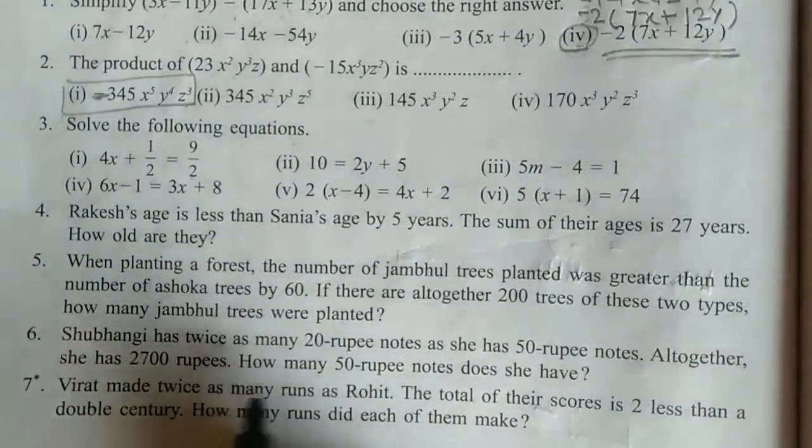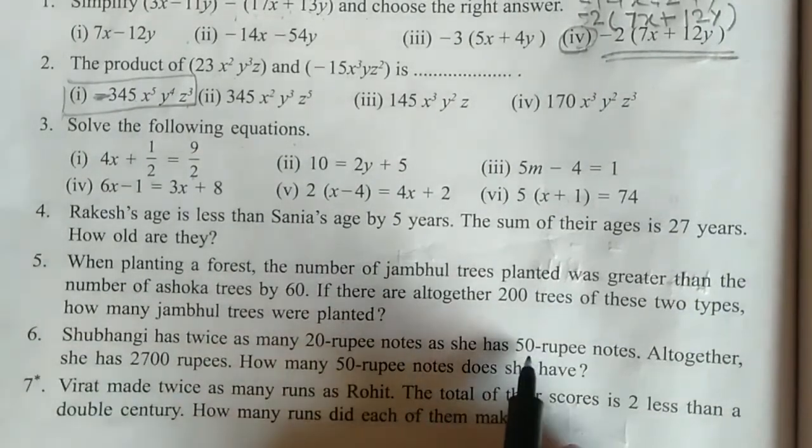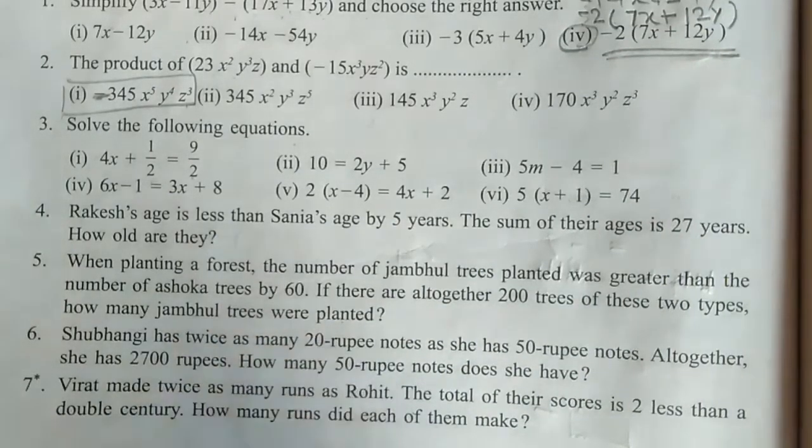And the total amount is given, means 20 multiplied by twice x plus 50 multiplied by x is equal to 2700. So here in this way we got the equation and then we solve that.